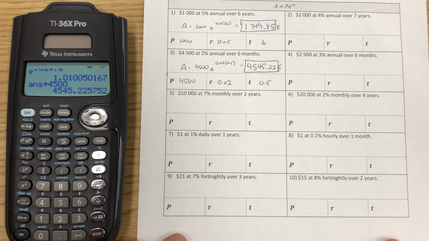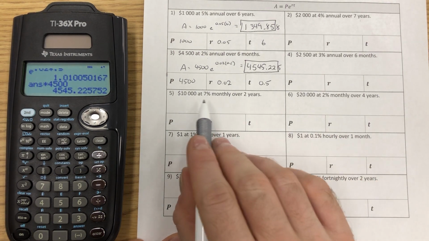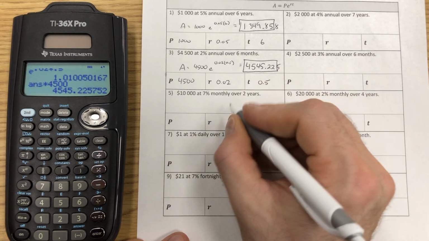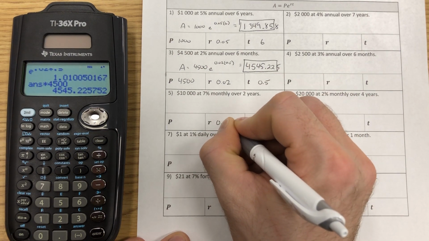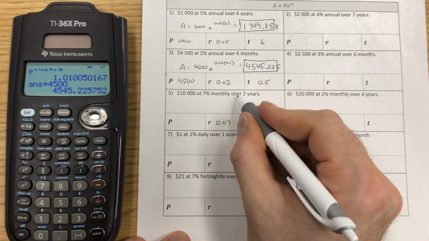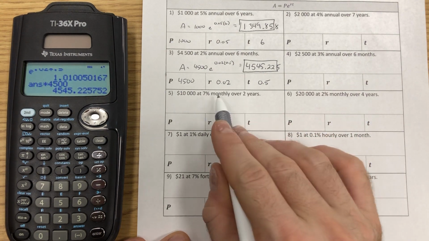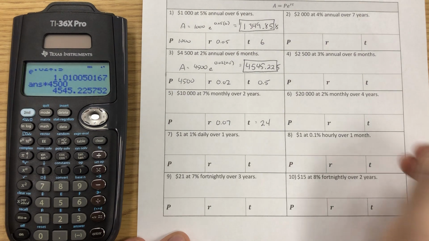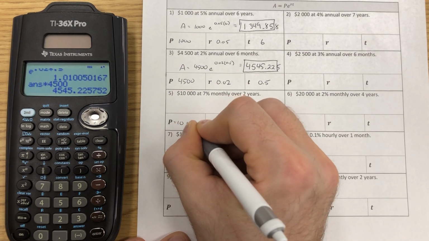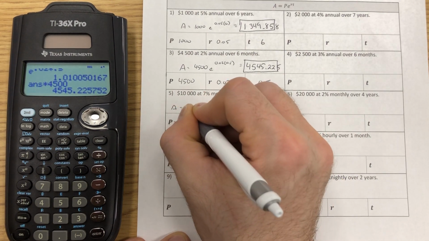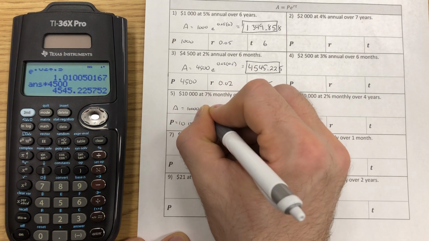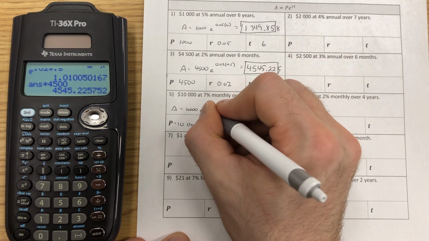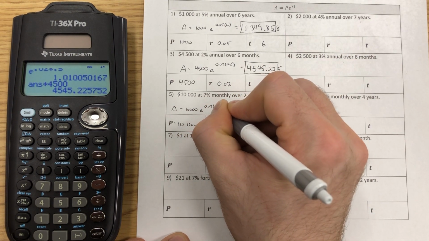Okay, so assuming you've paused and given these a shot, most of what we're lining up here is that if I have 7% monthly, so 0.07 over 2 years, I'm going to have to multiply the number of months in the 2-year period. My time is going to be 24. So the amount I earn is 10,000 times Euler's number raised to the 0.07 times 24.